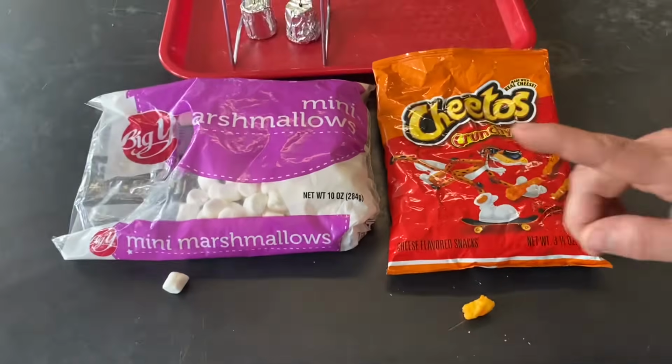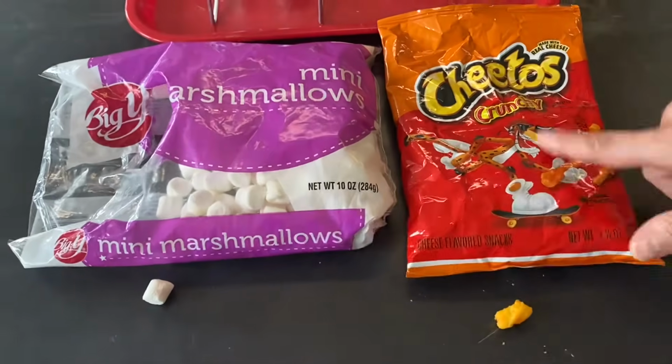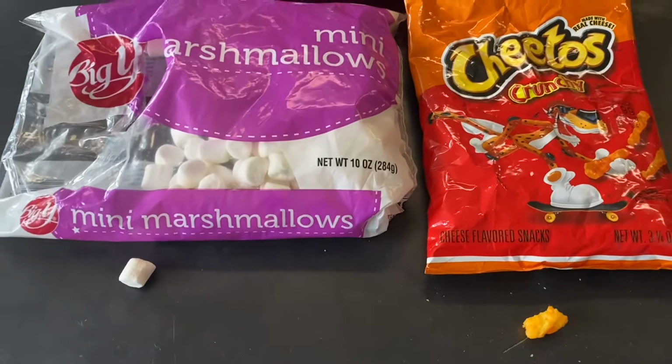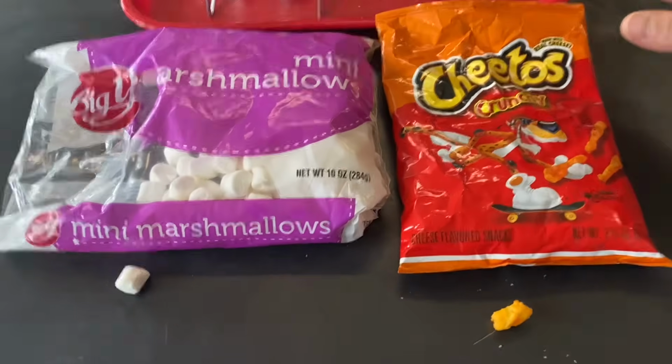Today we're going to look at chemical potential energy in food. We're going to compare Cheetos and marshmallows. Your job is to predict which one has more chemical potential energy.